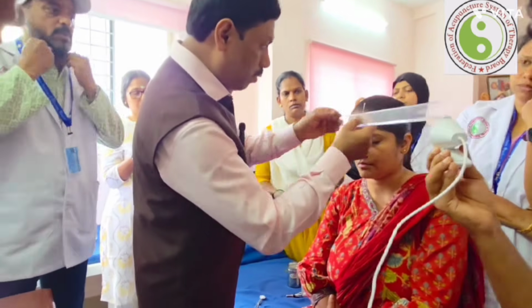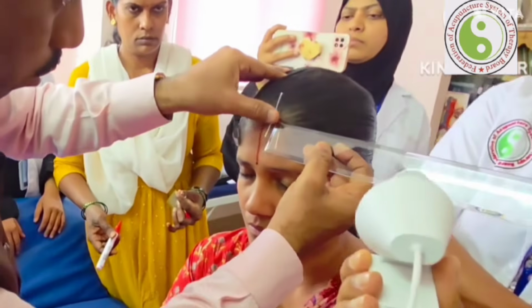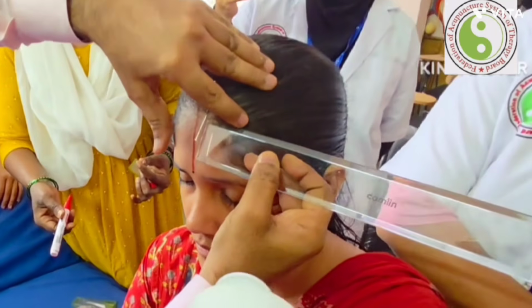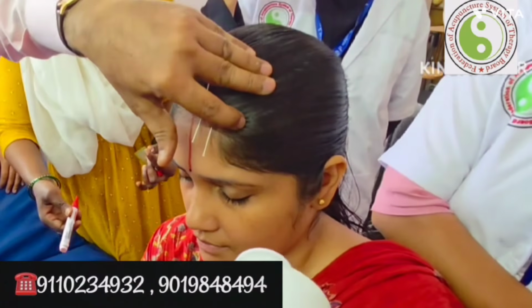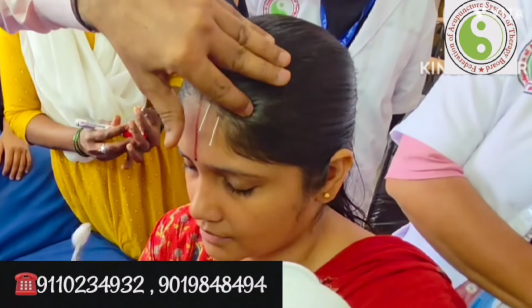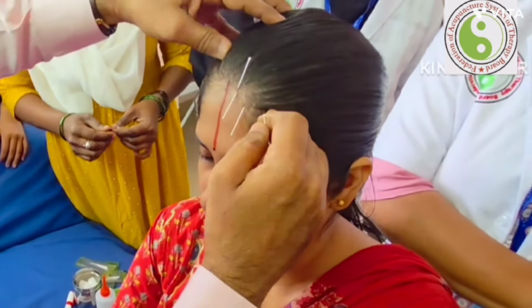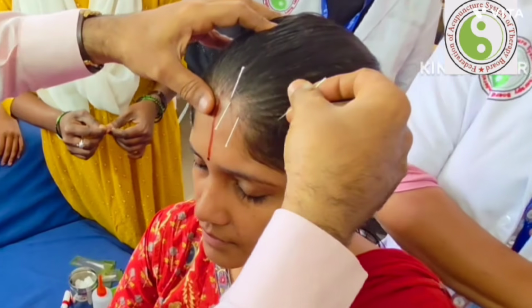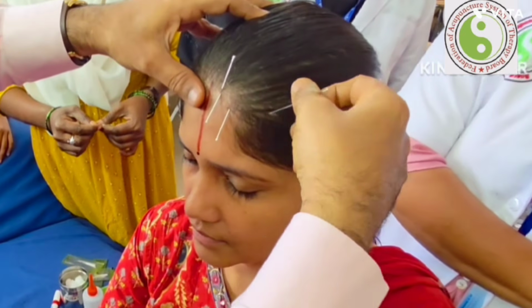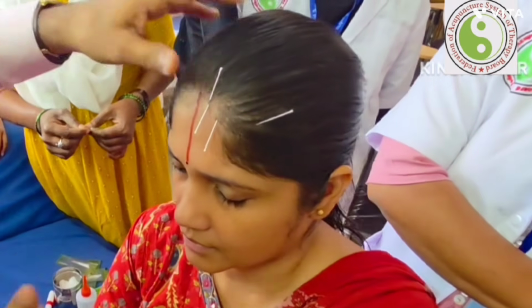There is a 2.5 centimeter line. This line is treatable for the upper extremities and shoulder related disorders, but this point is treatable like this, upward and towards the nose.